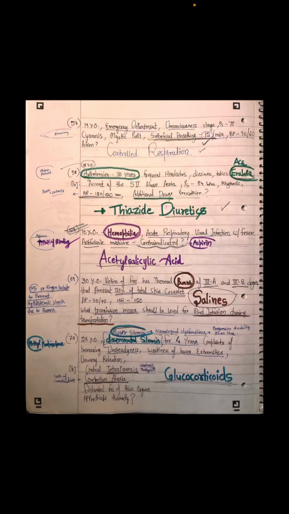Let's see the next patient. Next patient says that he got thermal burns, 3A and 3B degrees, covering 20% of the total skin. Arterial pressure is this, heart rate is this. What transfusion measures should be used for the blind transfusion during the transportation?